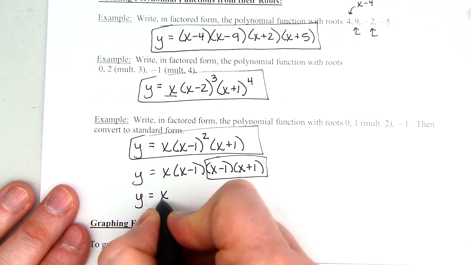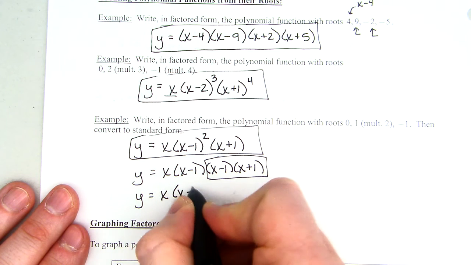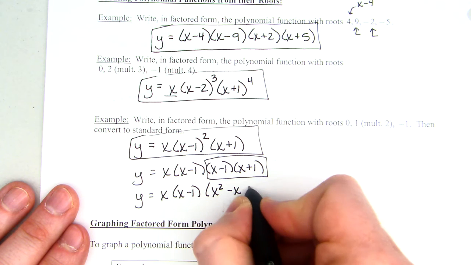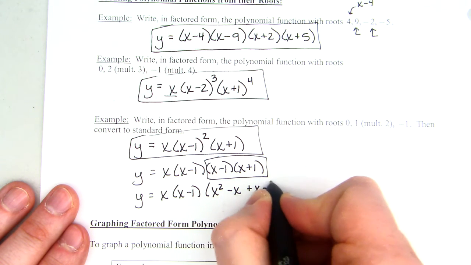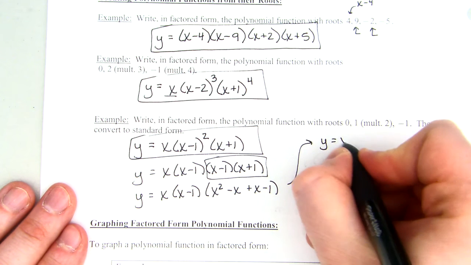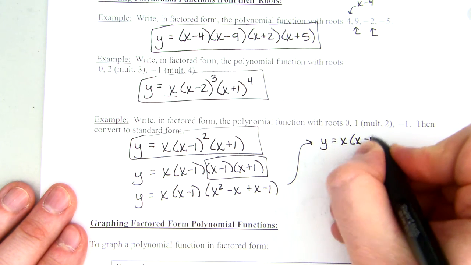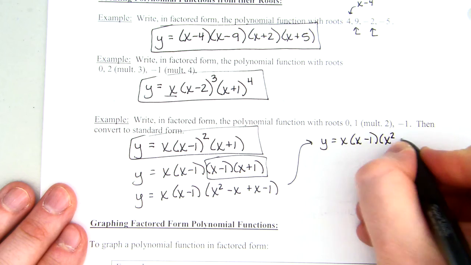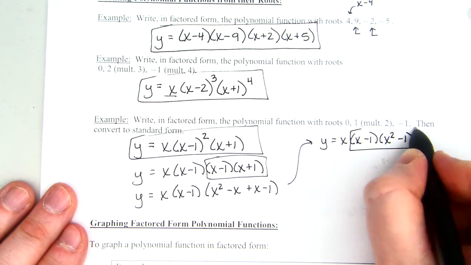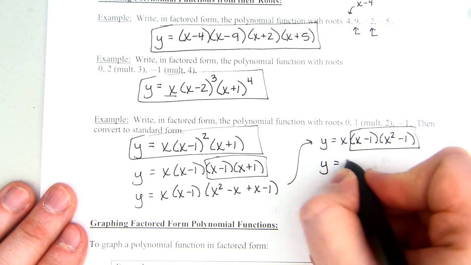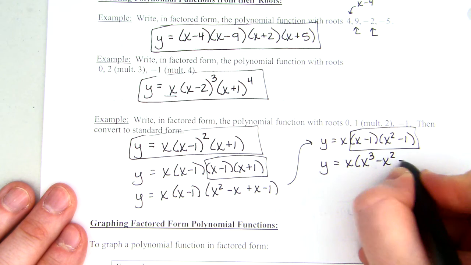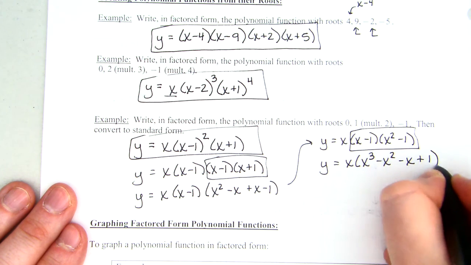I'm going to say x times (x minus 1) times (x squared minus x plus x minus 1). This becomes y equals x times (x minus 1) times (x squared minus 1). I'm then going to multiply those two pieces. y equals x times (x cubed minus x squared minus x plus 1).